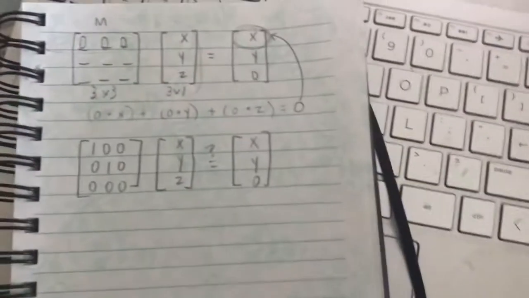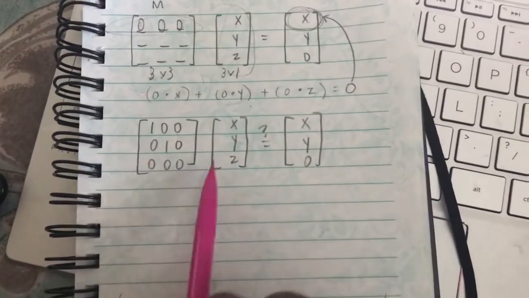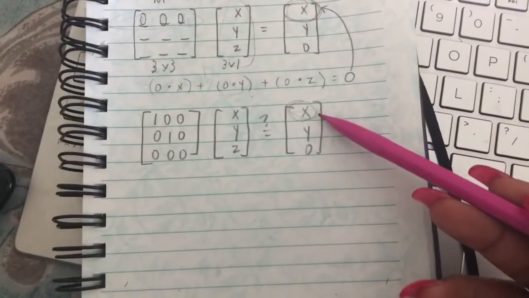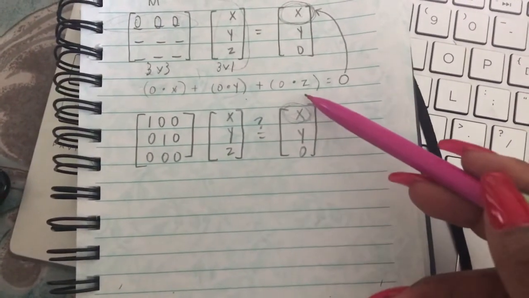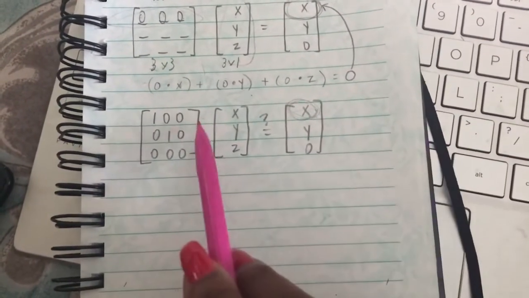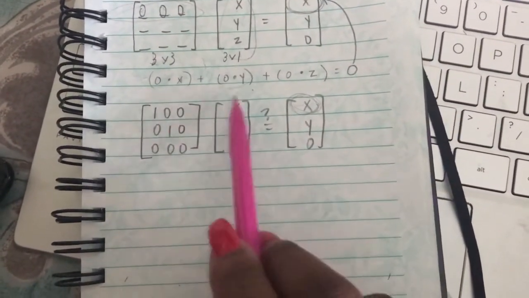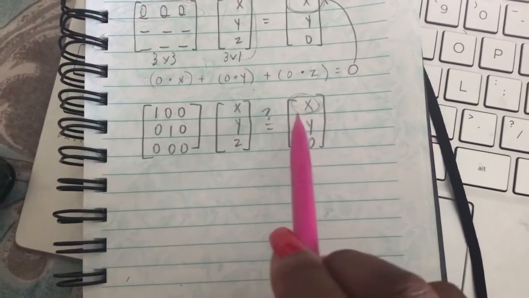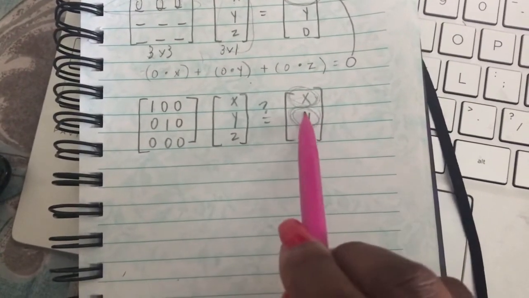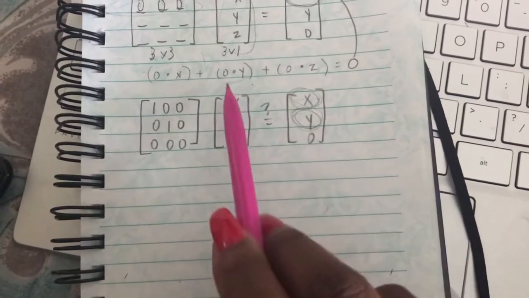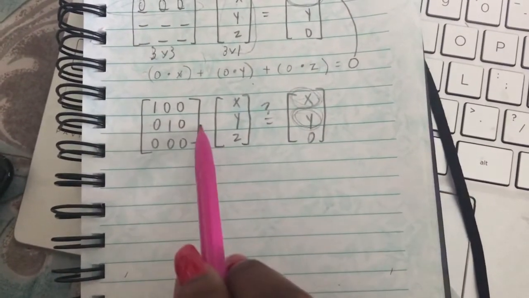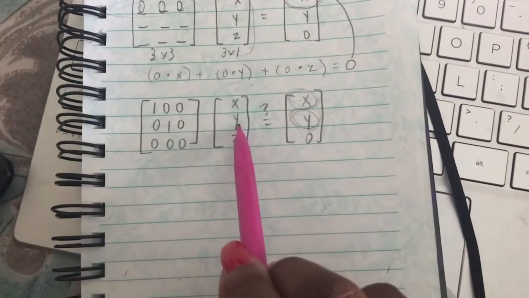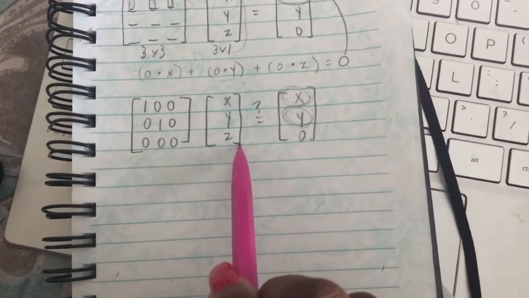So we're checking to see if this, which is answer choice B, times our xyz is equal to xy0. So first, in order to figure out what this element is, remember this is in the first row, first column. So we're going to do first row times first column. So that would be 1 times x, 0 times y, 0 times z. So that would leave us with an x. In order to find this element, we're going to go to the second row and multiply that times the first column. So that will be this row times the first column. So 0 times x, 1 times y, 0 times z. So that, again, just leaves us with y.